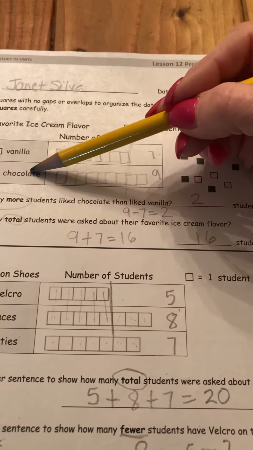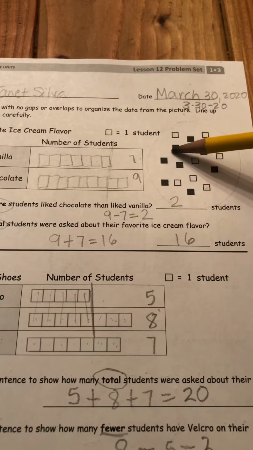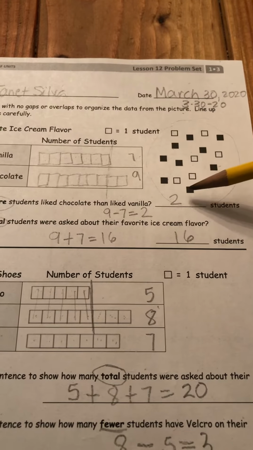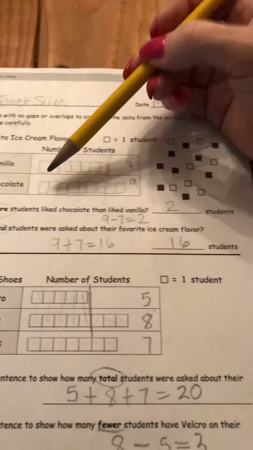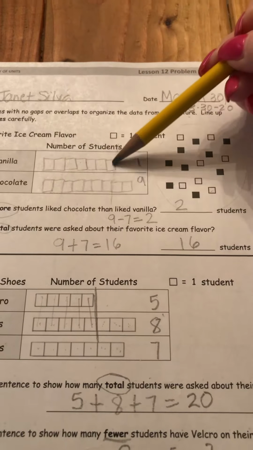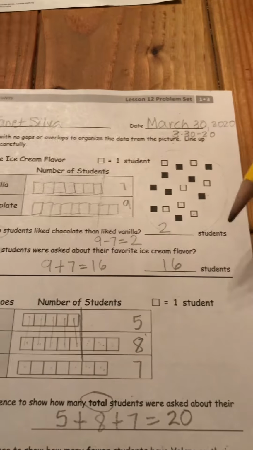Next, they want to know how many chocolate squares I need to put in. I have 1, 2, 3, 4, 5, 6, 7, 8, 9. And I have 9 chocolate squares, and I made them as close to the same size as I could. I wrote the number 9 there just so I remember.